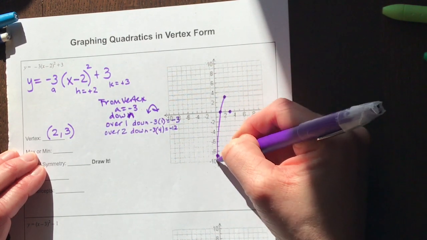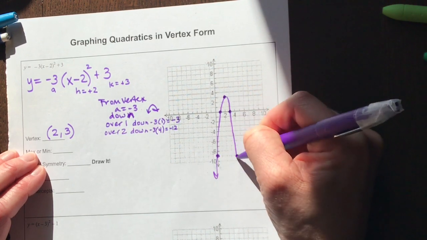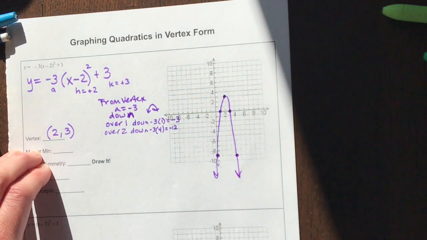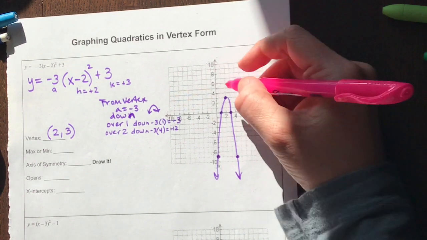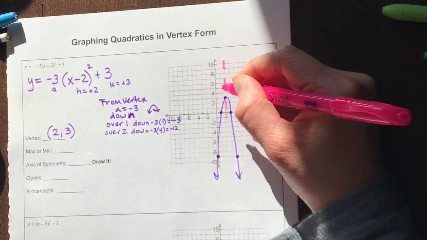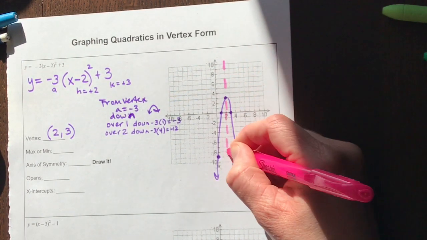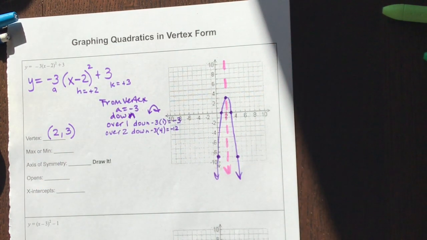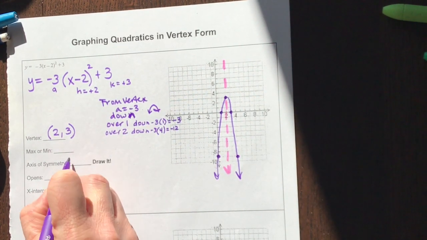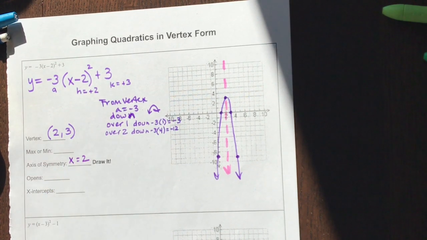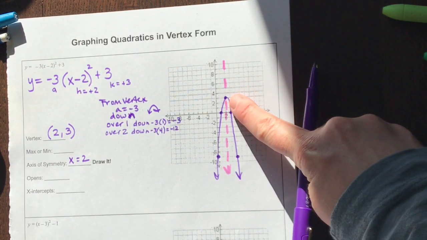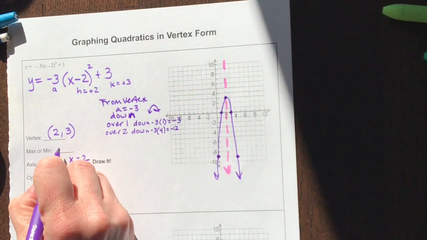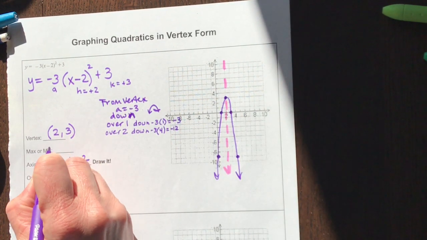If I connect these points with a smooth curve, that'll be our parabola. Right in the middle will be our axis of symmetry. It's going to pass through the same x that your vertex has. So that equation is going to be x is equal to +2. Our vertex is the highest point on the graph, which means that we have a maximum.